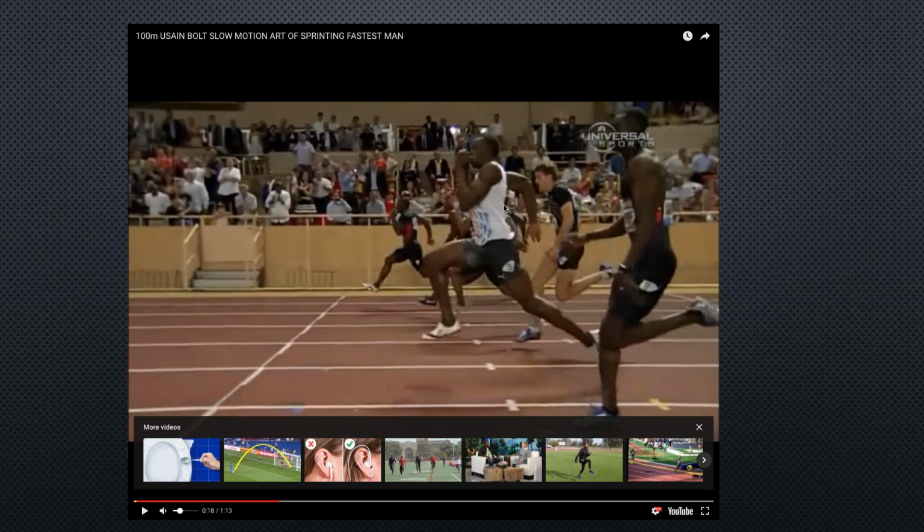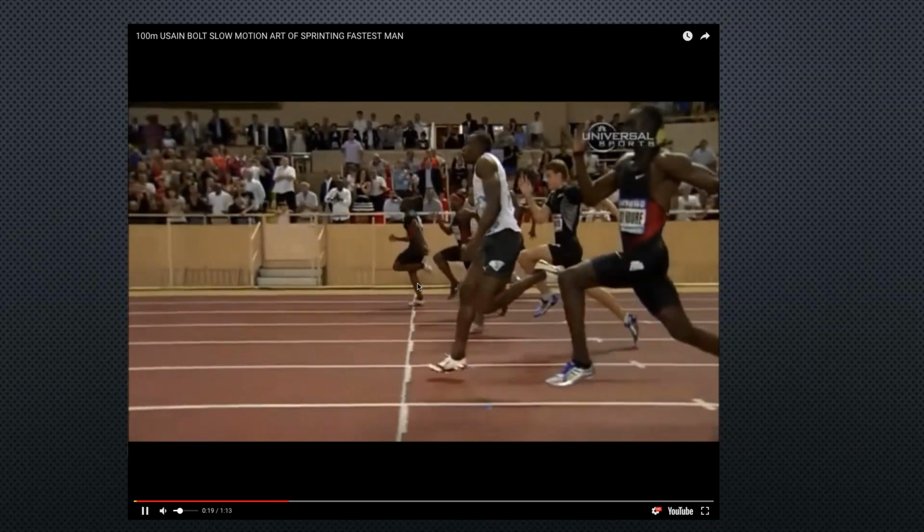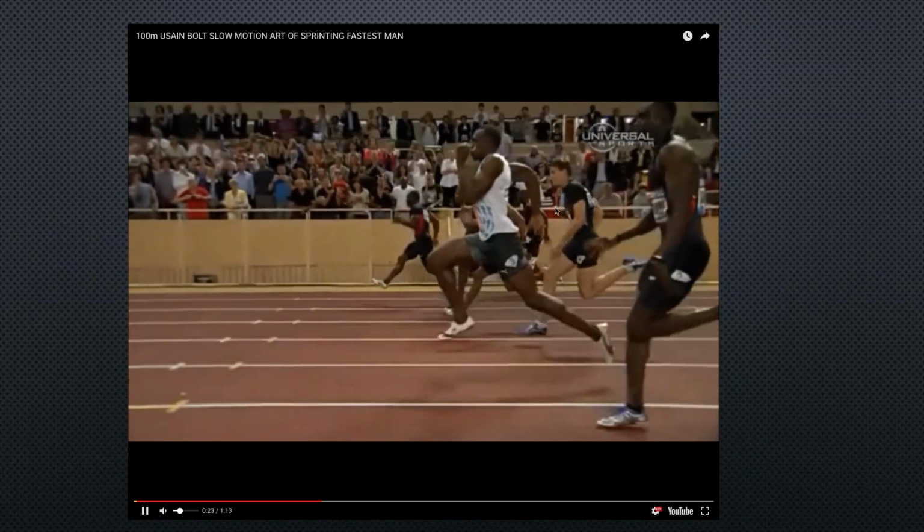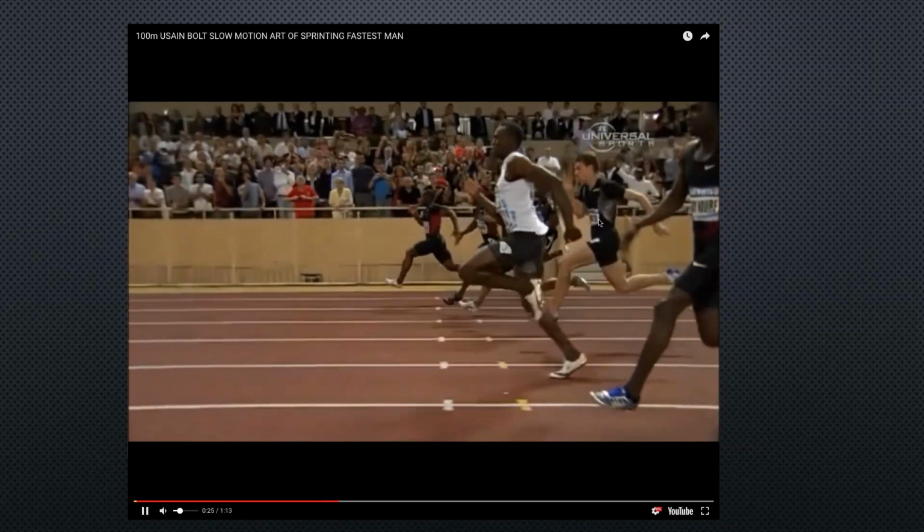And the breakdowns tend to occur first in the upper body, and then we know that will translate down to the lower body. So I want to just kind of keep playing that a little bit. There's no movement up top with him. You look at this guy in the back. Look how much excess movement he has when he strikes.